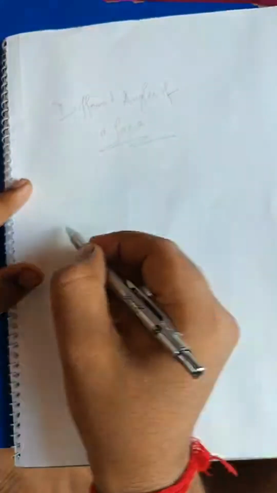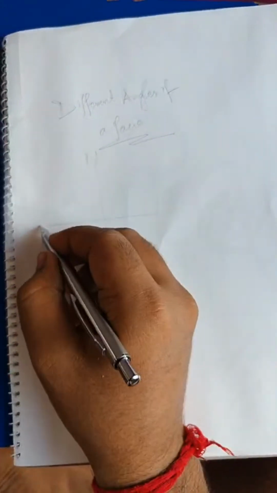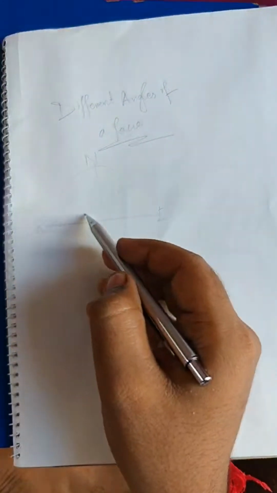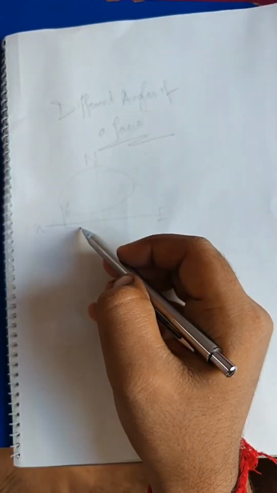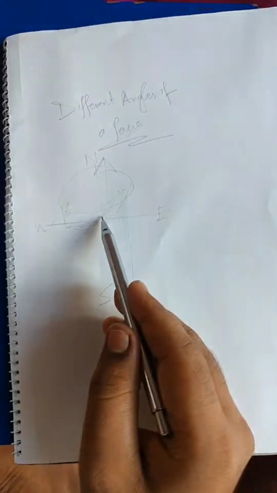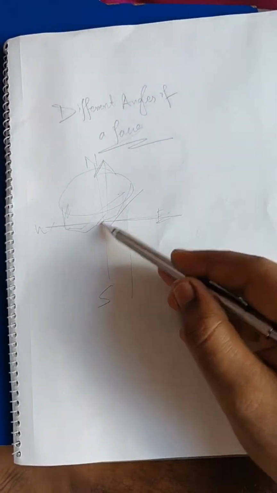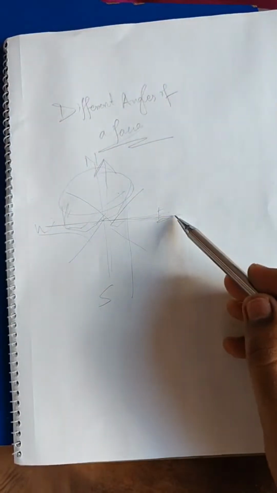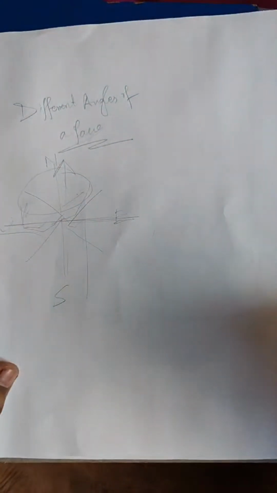So let me tell you how many types of different angles there are. See, this is called north south east direction. Okay, this is called north, this south, this west, and this east. So whenever we are looking upwards, this is called north, and whenever we are looking down, this is called south, this is called east. So 1 2 3 4 5 6 7 8, there are 8 angles in which we draw different angles of a face.